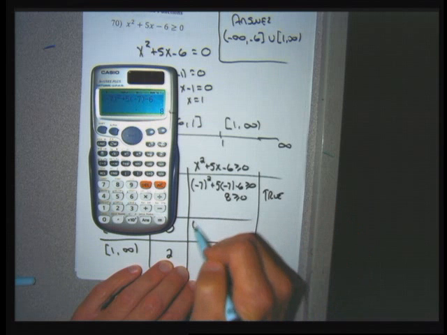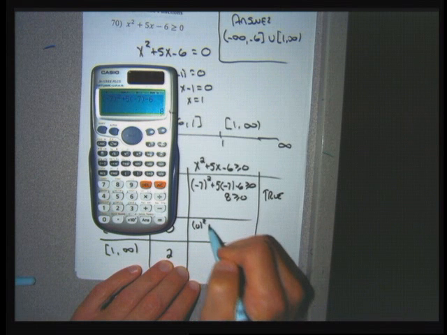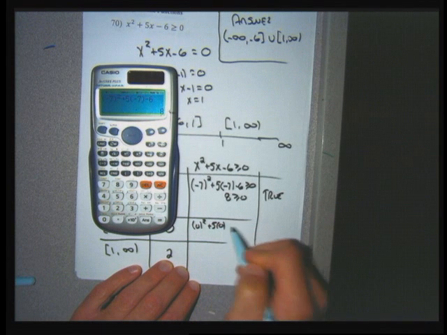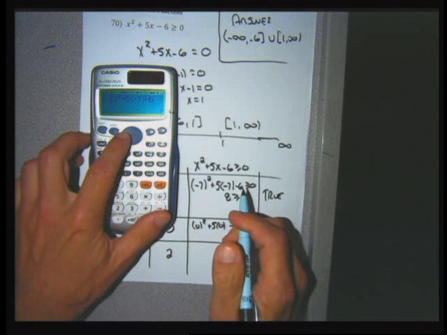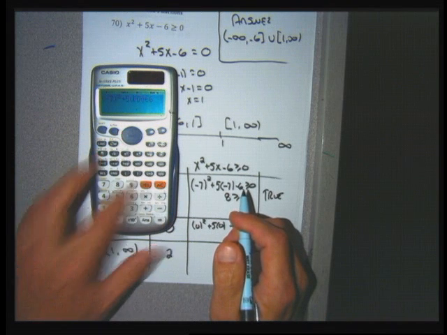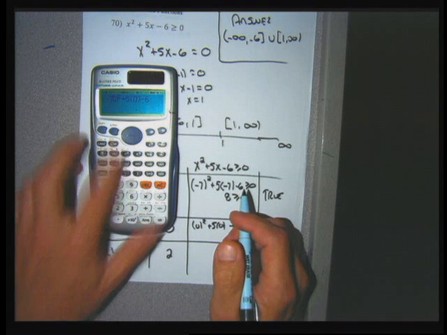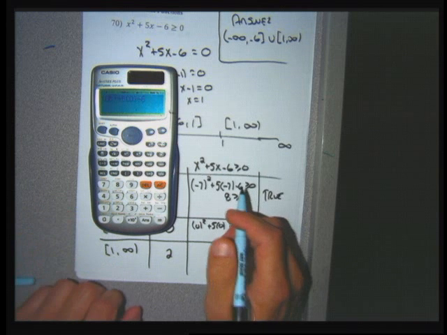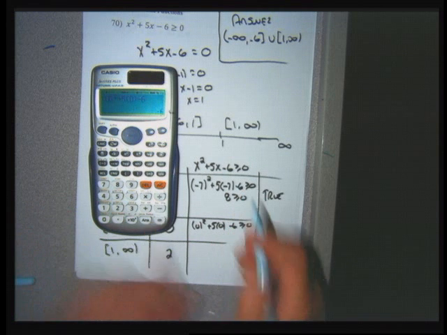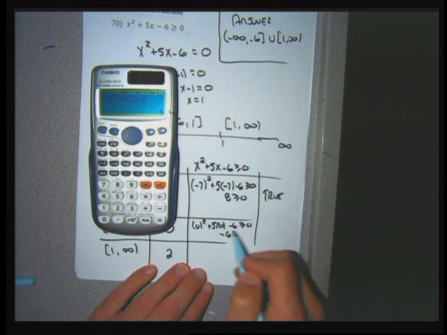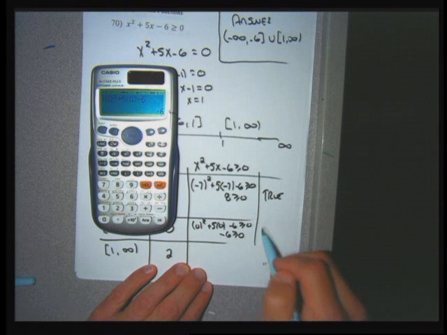The next one I'm going to do 0 squared plus 5 times 0 minus 6 is greater than or equal to 0. It's going to give me minus 6, but let me just do it so I'm not thinking wrong. And when I do this, I get minus 6 is bigger than or equal to 0. A negative number is not bigger than 0, so that's false.